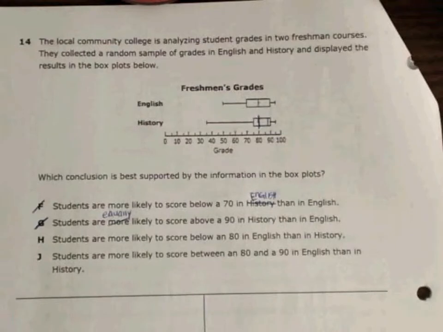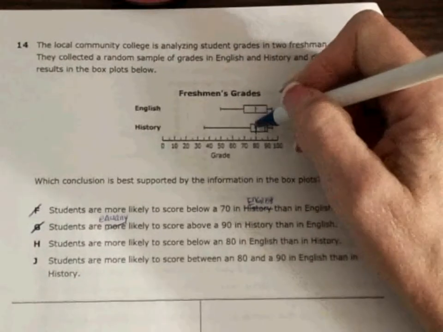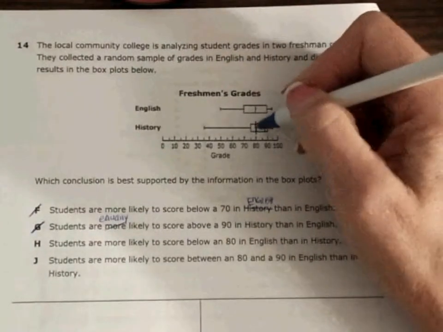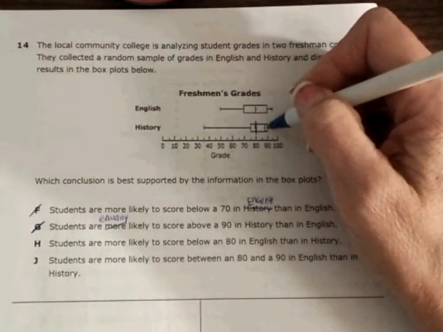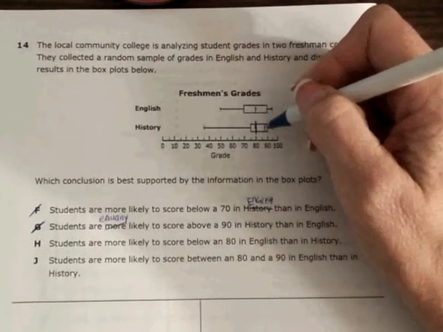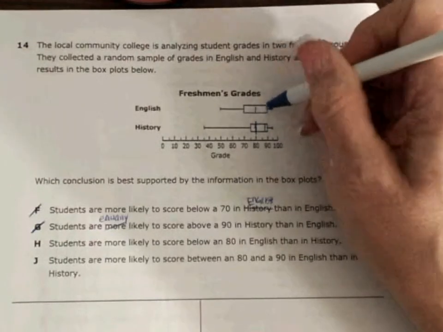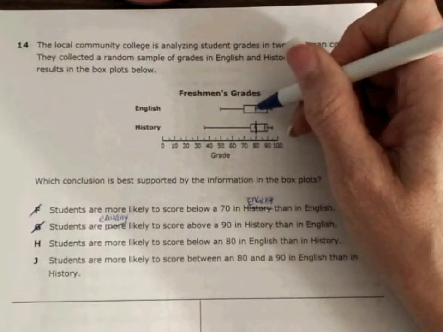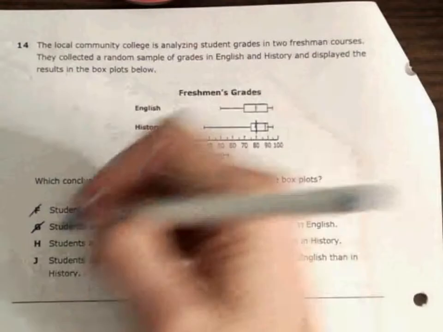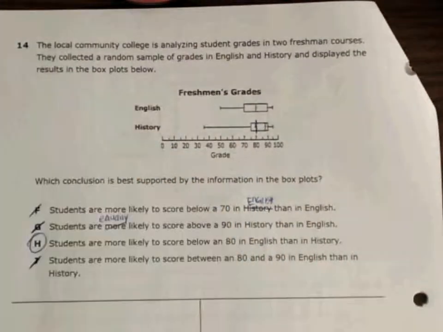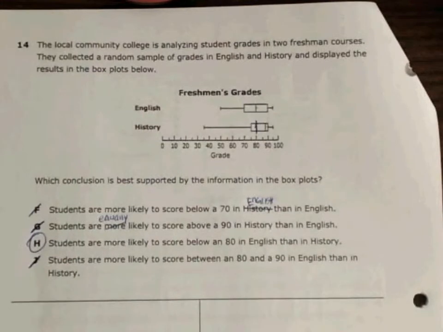Remember, the scores are divided into fourths. You have your upper quartile, your median, and then your lower quartile. Your median is in your box. This is your upper extreme, lower extreme. And then you have your 50% that's in your box, and your median separates the 50%.